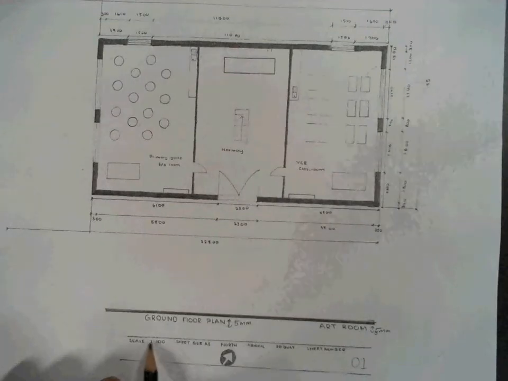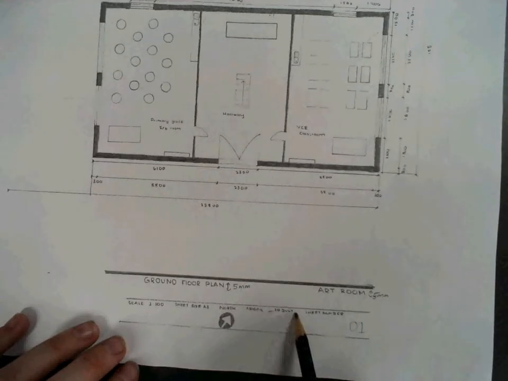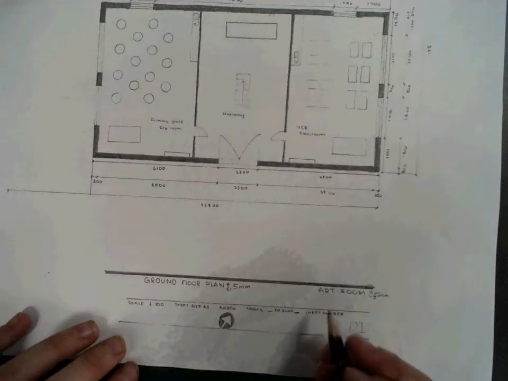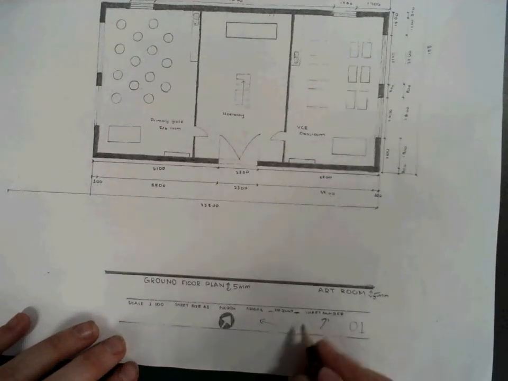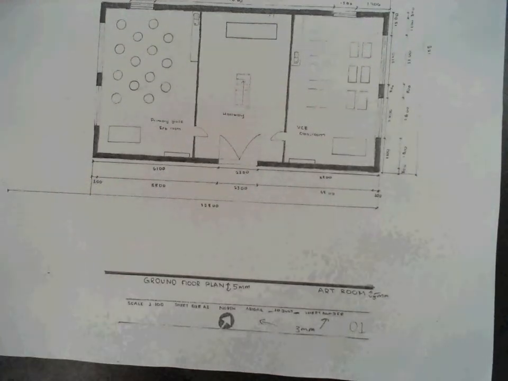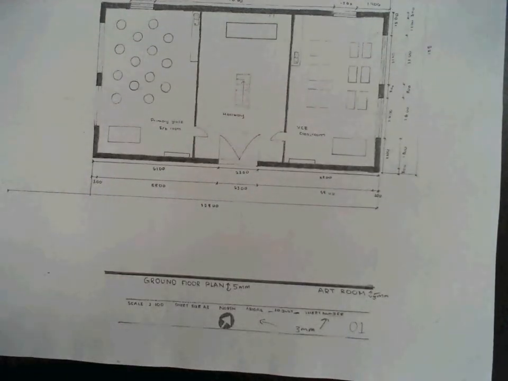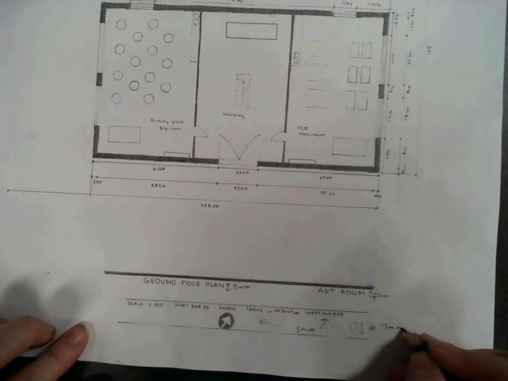And then all this information, so the scale, sheet size A3, north, your full name. So here you need your last name as well. 10th of July, you need the year as well as this is missing here. And the sheet number, all this information here needs to be 3 millimeters in height. And this number here is 7 millimeters in height.